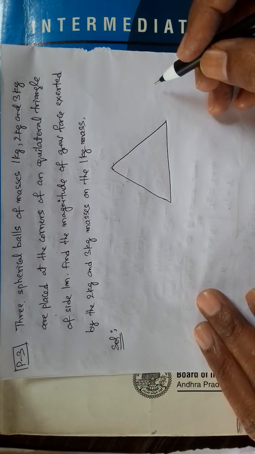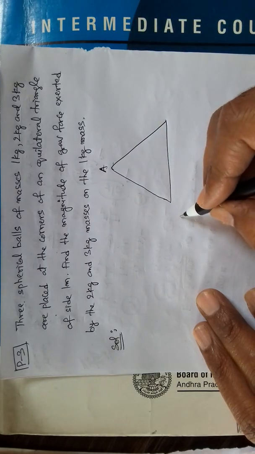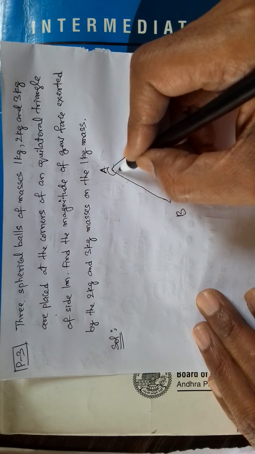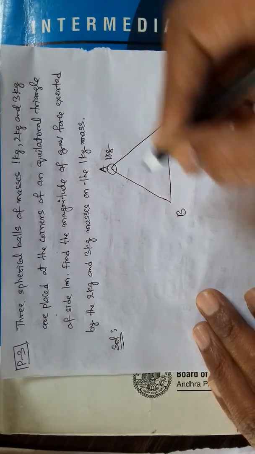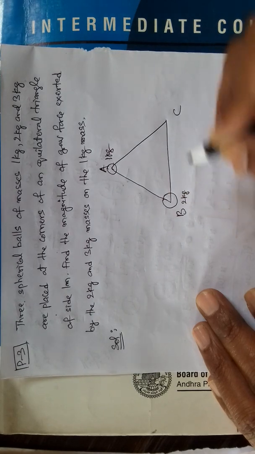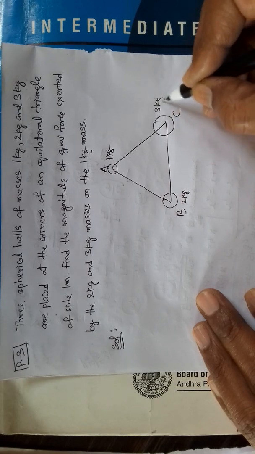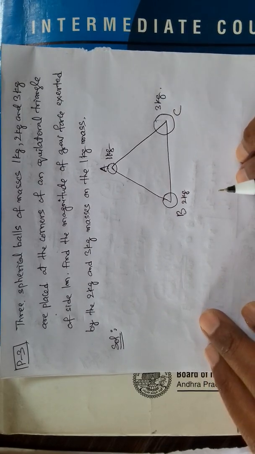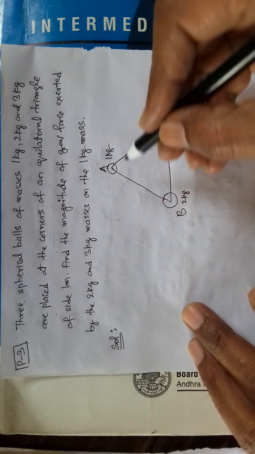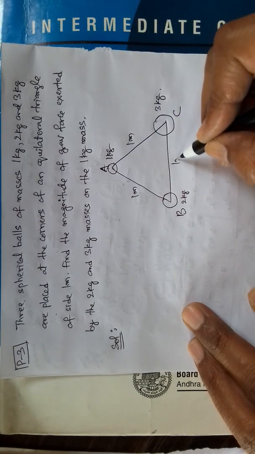So this is an equilateral triangle. This is A, B, C. Here 1 kg, here 2 kg, here 3 kg are placed at the corners of an equilateral triangle of side 1 meter. 1 meter, 1 meter, 1 meter.